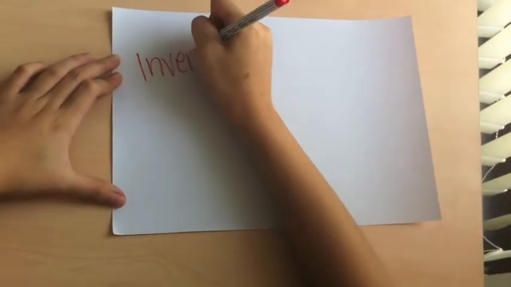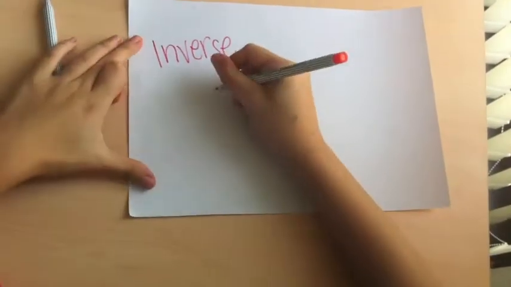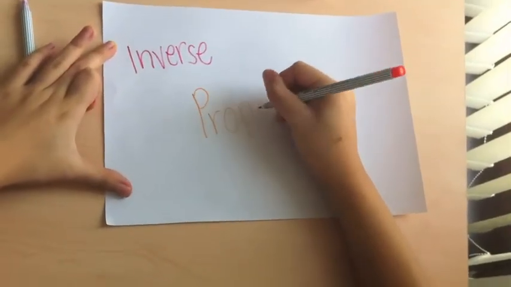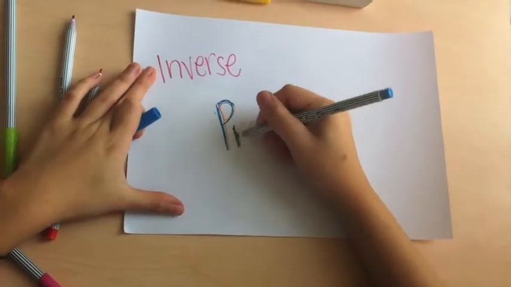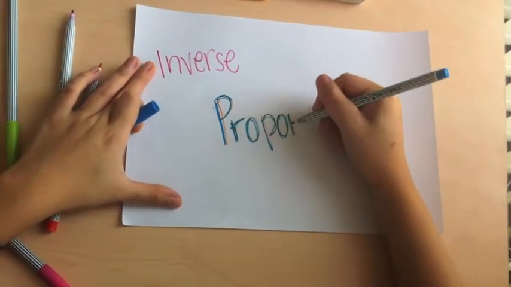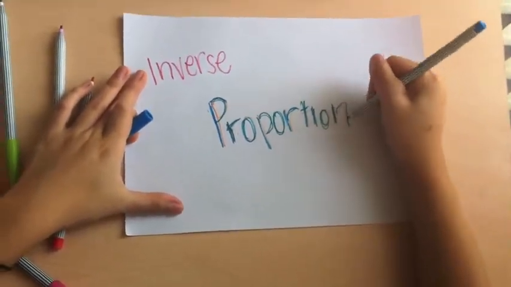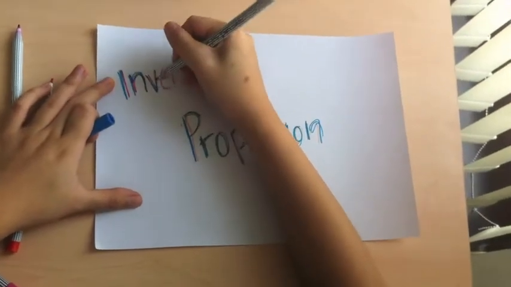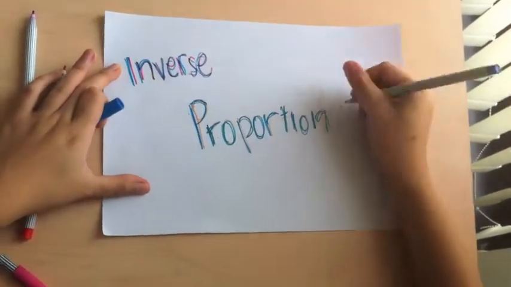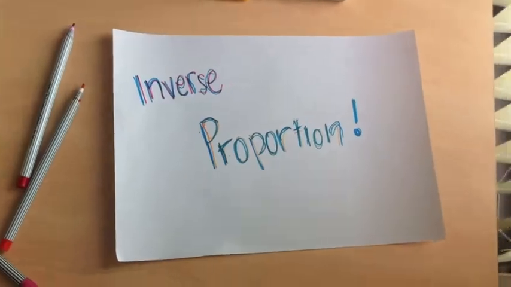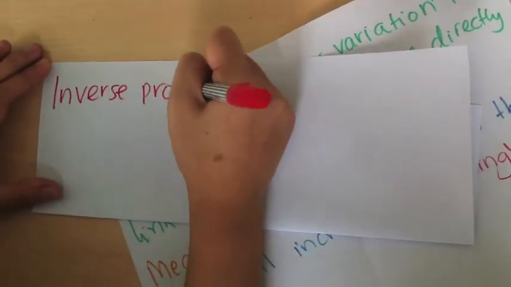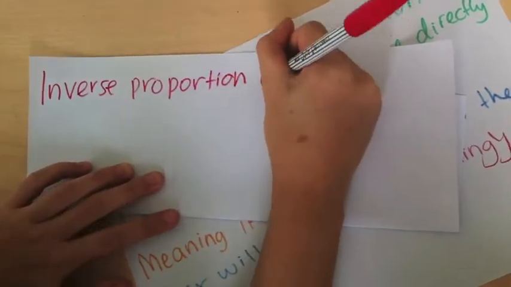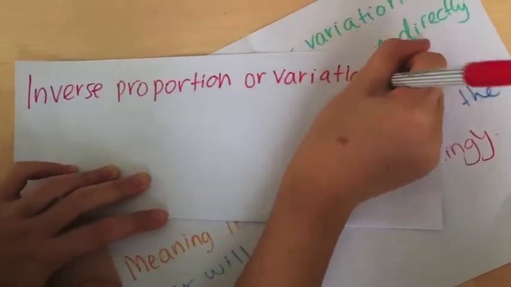So now we're going to help you with inverse proportion. As you can see, inverse proportion is very important. It's like the inverse of direct proportion. Inverse proportion or variation is when two or more values are inversely linked to each other, meaning if one increases, the other will decrease accordingly.